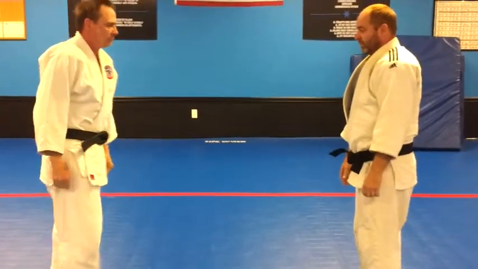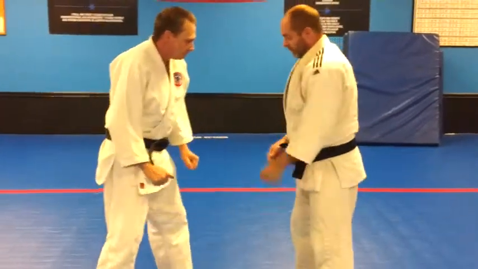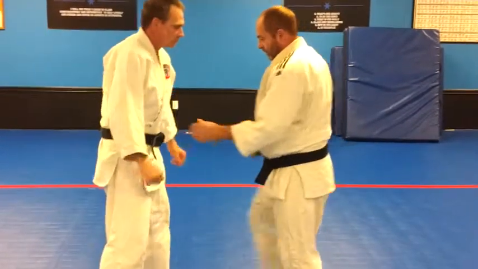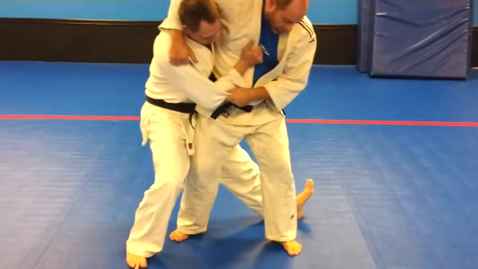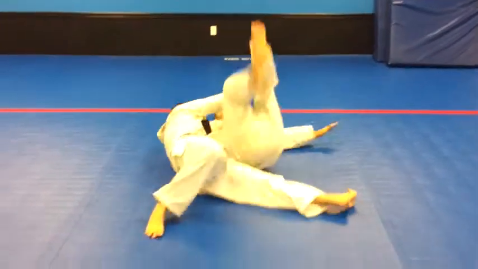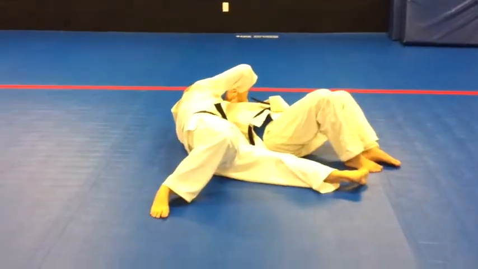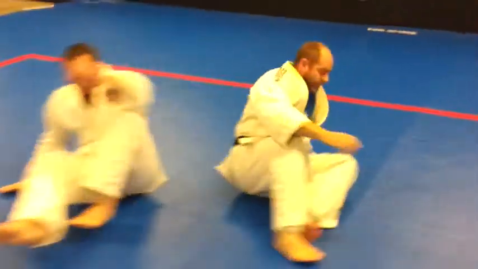In this instance, our partner or opponent comes in and tries to do Kubinagi. He tries to do a neck throw or a big hip throw. We're going to drop our leg straight behind them and then fall back and to our side, putting them down flat on their back. We're going to circle around and see that again from the back side.